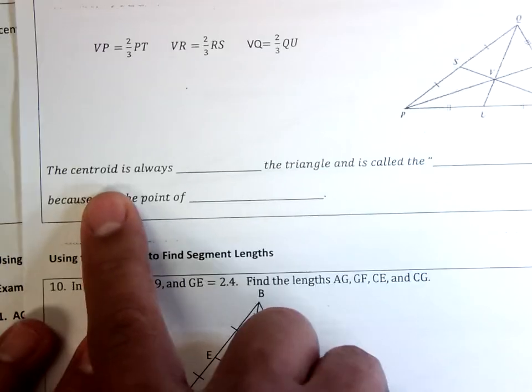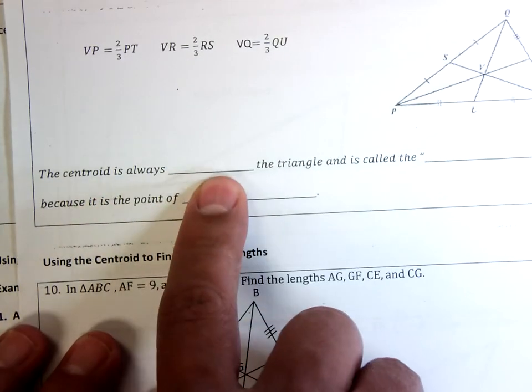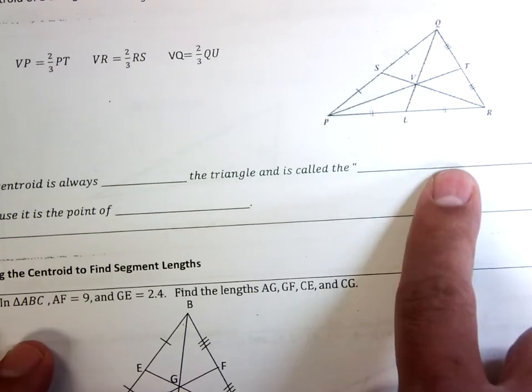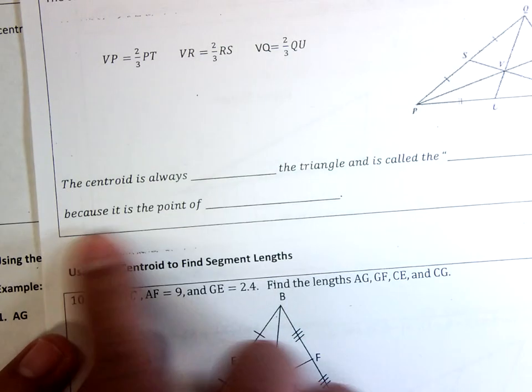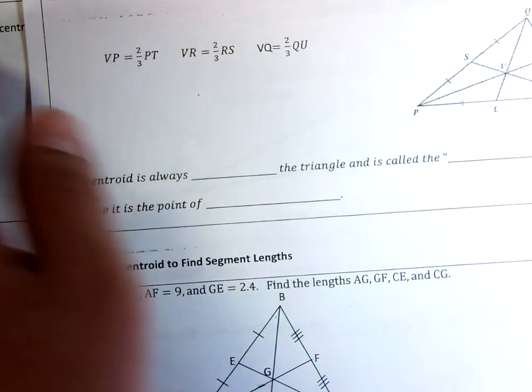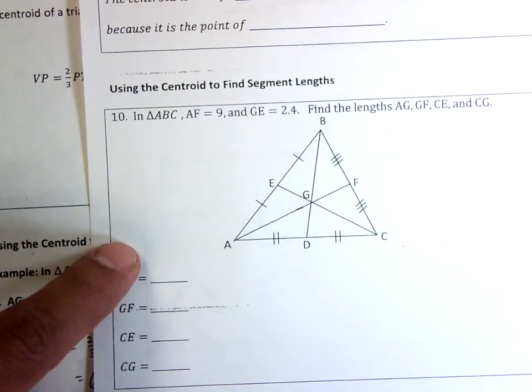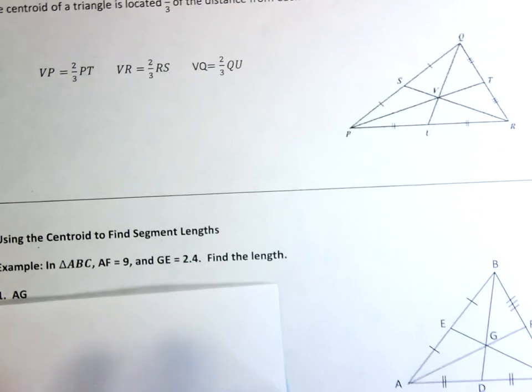I don't know why y'all's is a little different. The centroid is always inside the triangle. It is called the center of gravity because it is the point of balance. It's where the triangle will balance. You've got 4 examples here. I only have 2. See if you can get all 4 of yours.